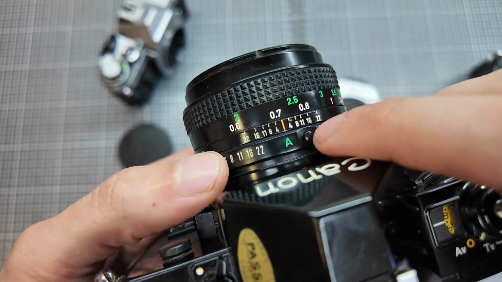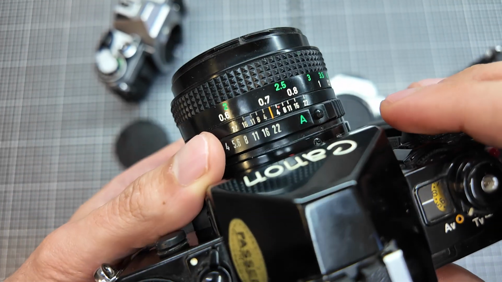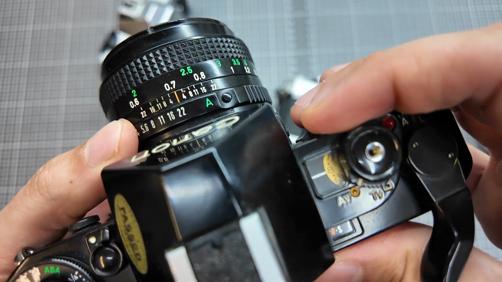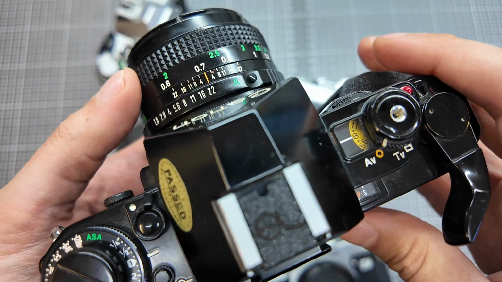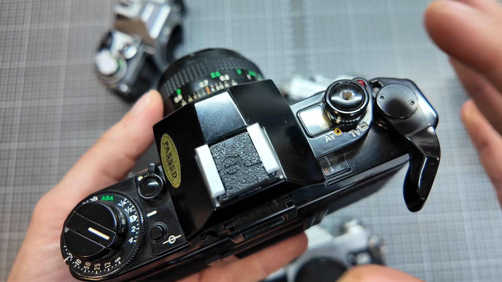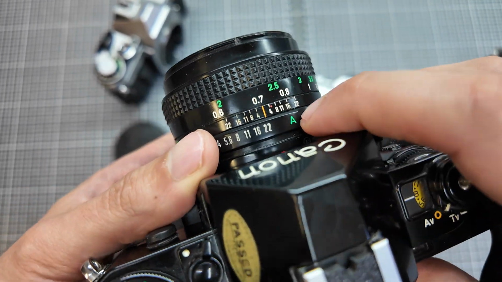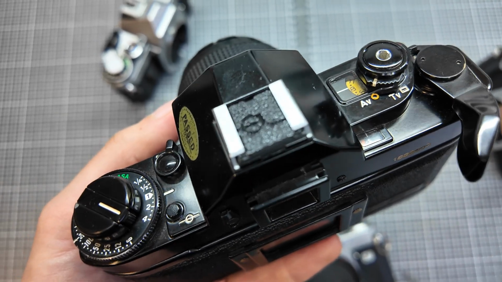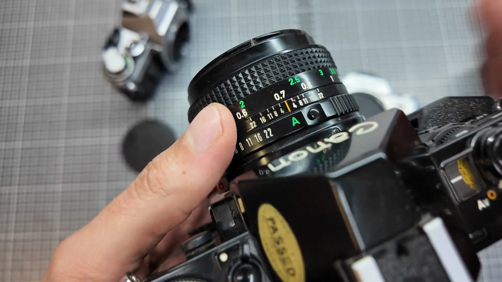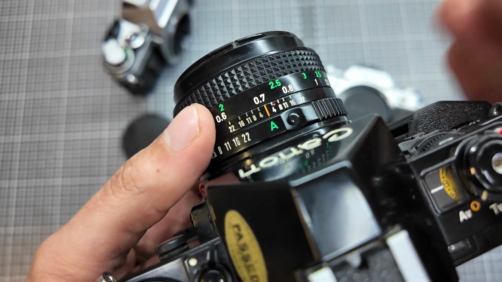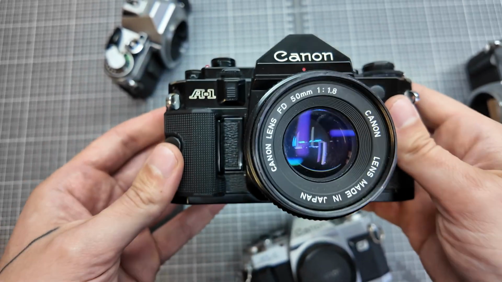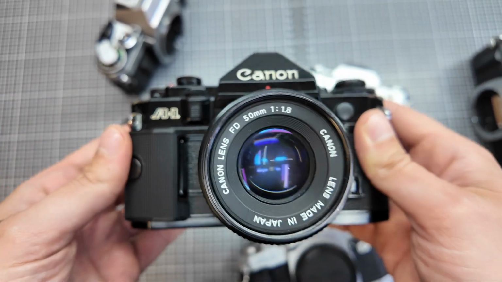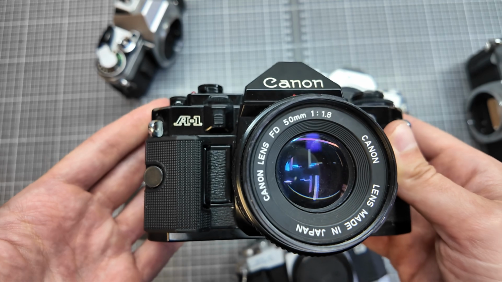And it also allows me to shoot in aperture priority like that. So now I choose the aperture here, and inside the viewfinder you would see that the camera gives me a corresponding shutter speed. So full auto mode as well as shutter speed priority and aperture priority on the A1, which is the most expensive of those. But if you want a more pro body, this is the one.